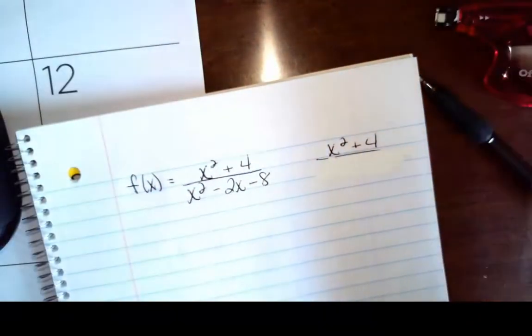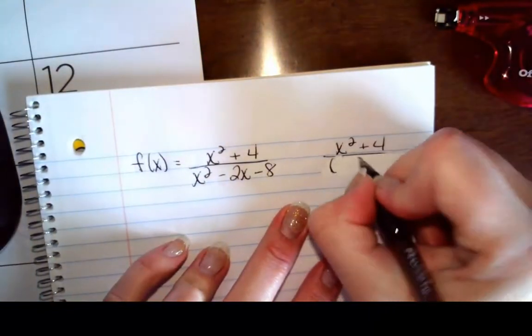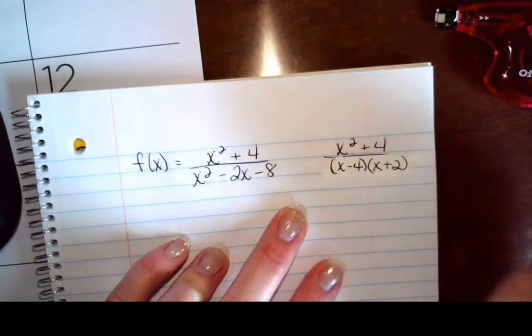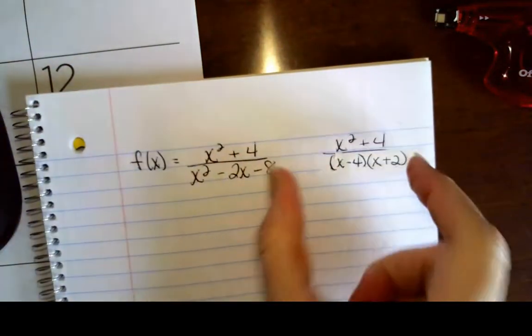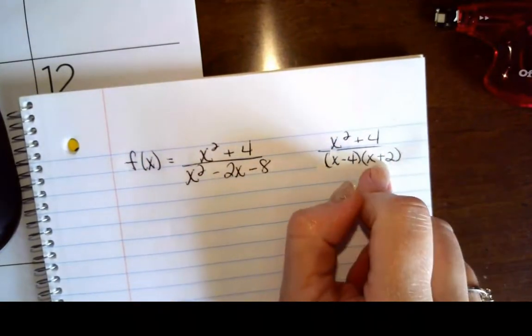All right, so what did I do? I need to factor this. Two numbers that multiply to -8 that add up to -2 are a -4 and a +2. Now, these are the equivalent rational functions. It's just this is in factored form.